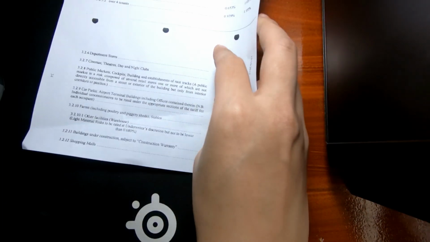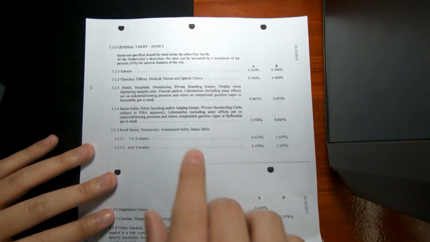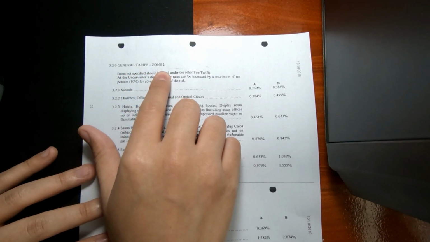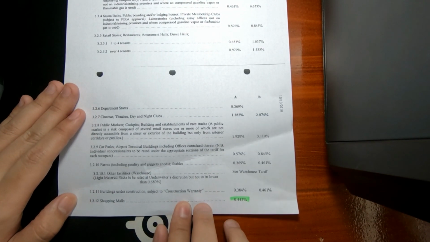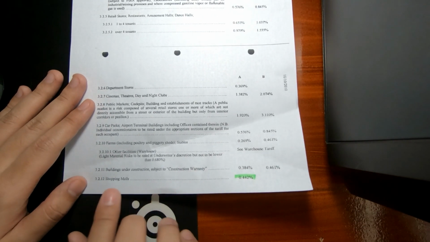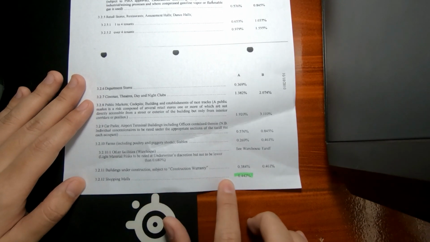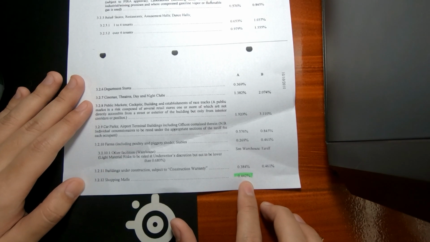So, how do I get the tariff? What you get there is the General Tariff Zone 2. Here it is, General Tariff Zone 2 in your PIRA, and then the classification of your building or establishment, which for our instance is a shopping mall. That means we have a tariff of 0.442.